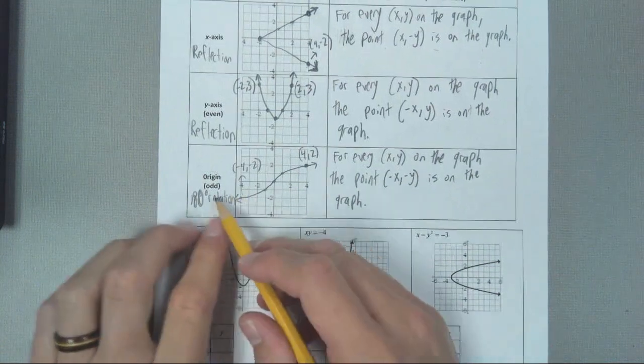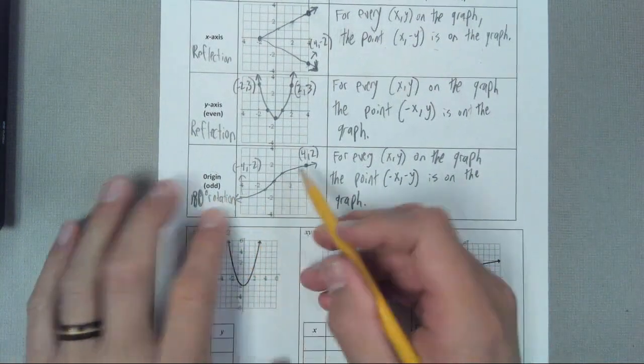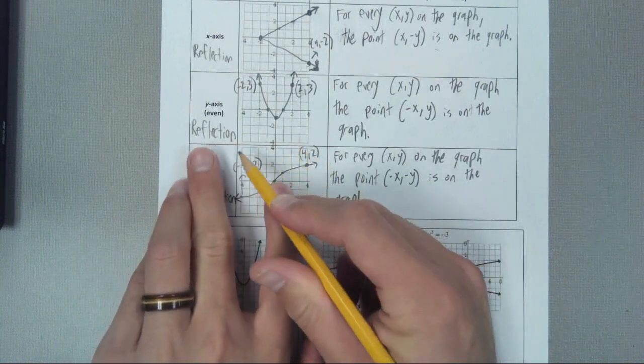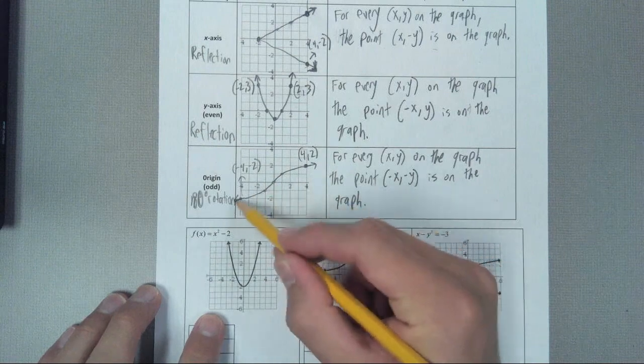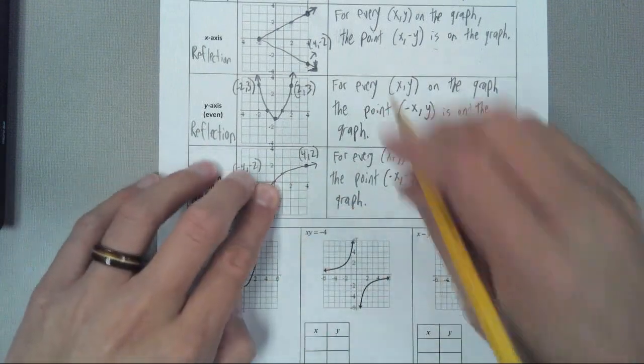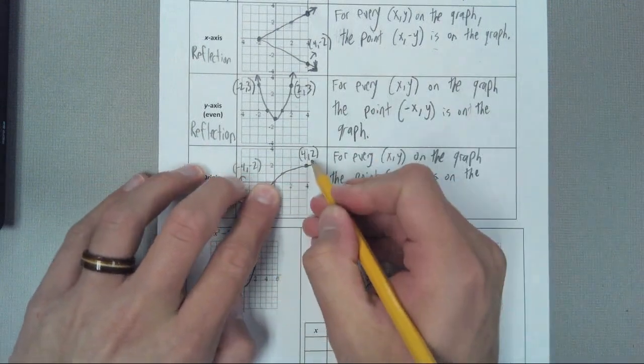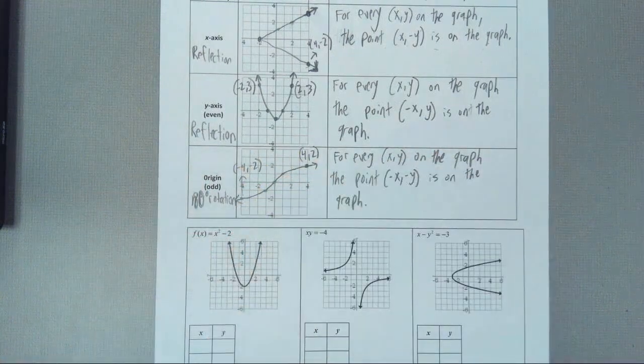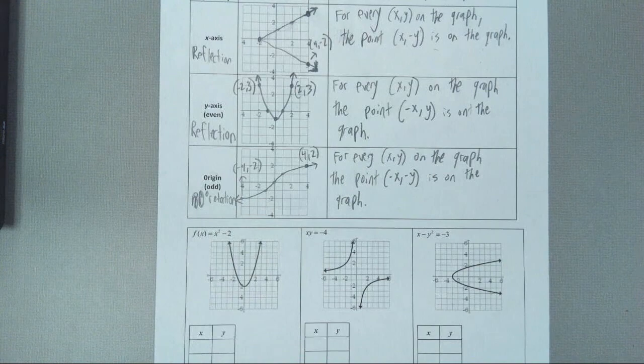Now, one way to think about it is that 180-degree rotation. You're taking this and rotating it all the way around, and it should match up with this over here. So you're flipping this piece 180 degrees, and you're going to end up with this same shape. And that is origin rotation, and that takes care of this video.